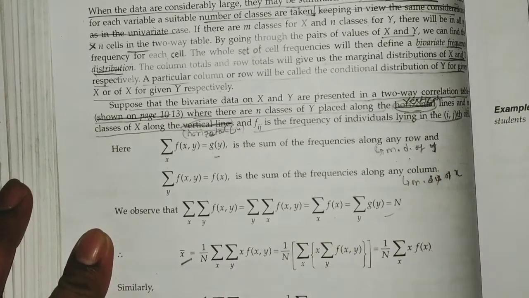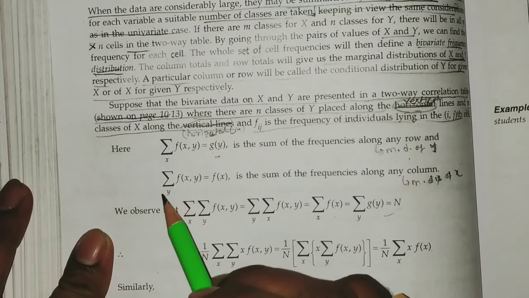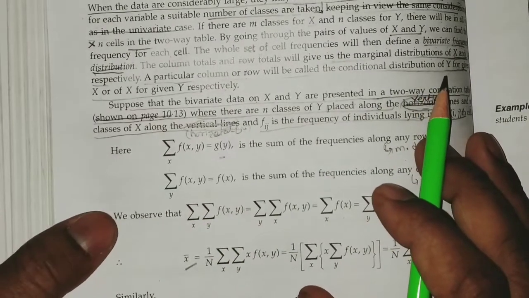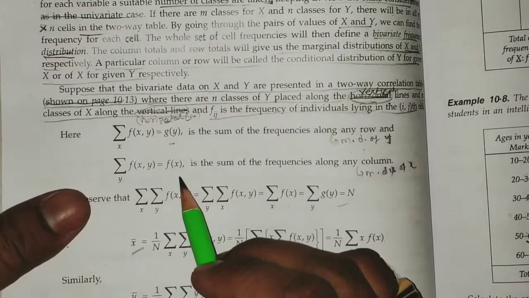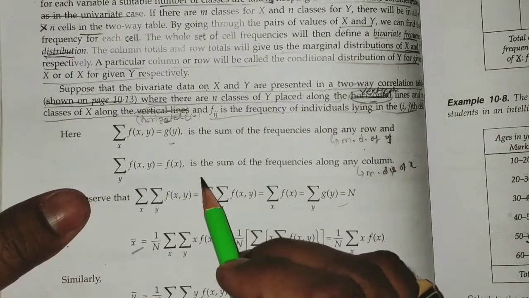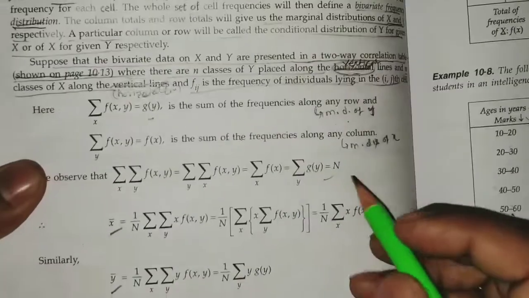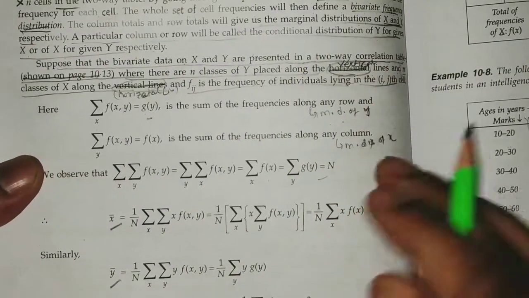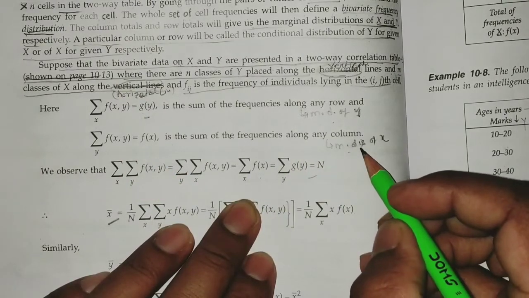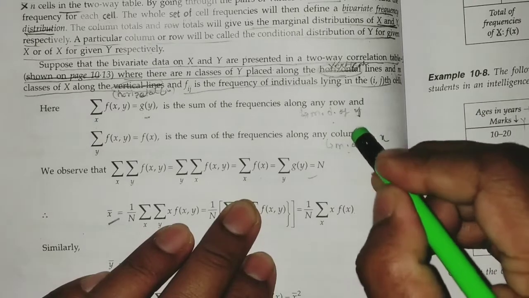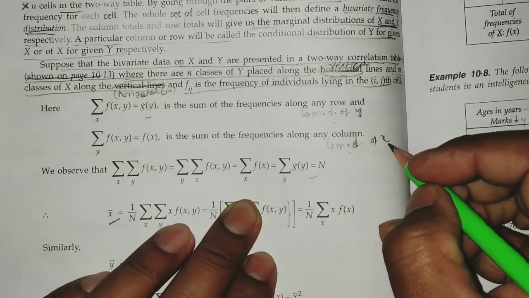Likewise, the sum of f xy over all values of y will be represented as fx, the sum of the frequency along any column. Also we can say that this is called the marginal distribution, md in short, of x.